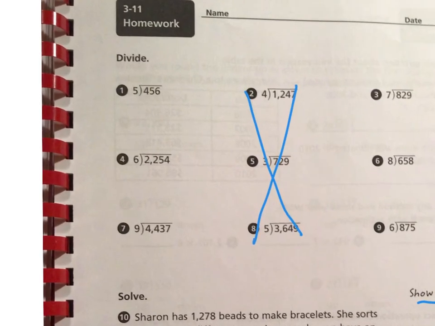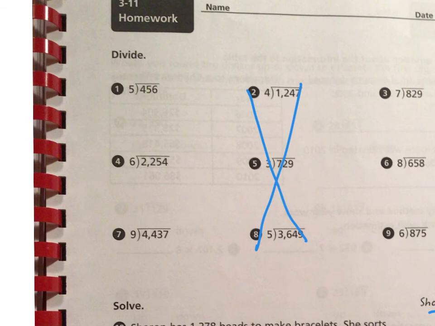I'm going to zoom in a little on number 1. Right away I say, does 5 fit into 4? The 5 is bigger than the 4, so we know that it doesn't fit into it. So we have to say, does 5 fit into 45? Yes, it does. I'm going to start my count bys. We're super good at counting by 5s. When I'm doing this on the side, you need to be doing it with me.